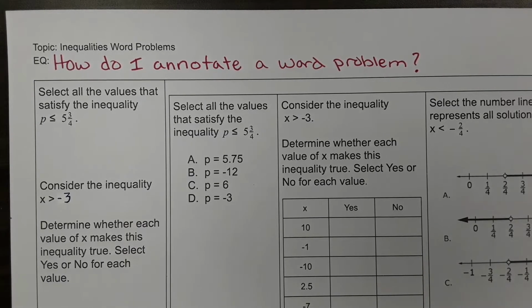All right. To start, our essential question is, how do I annotate a word problem? It's important that when we're marking our text, or when we're looking at the screen when we're taking our state exam, that we're really paying attention to each word and what the meaning can be. So it will help us identify what operation we're to perform or what we should be thinking of in terms of our next step.